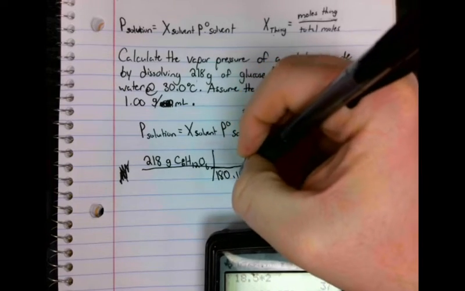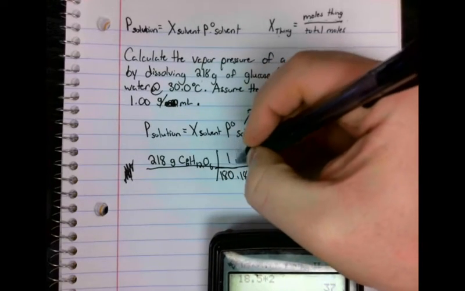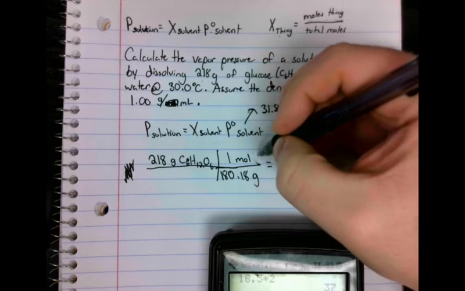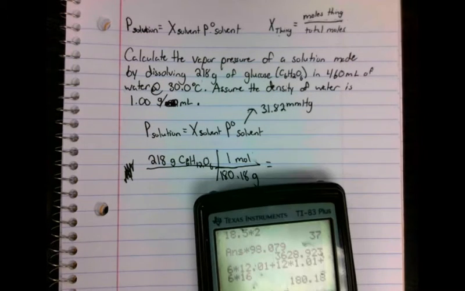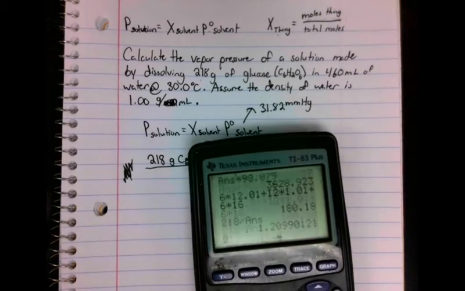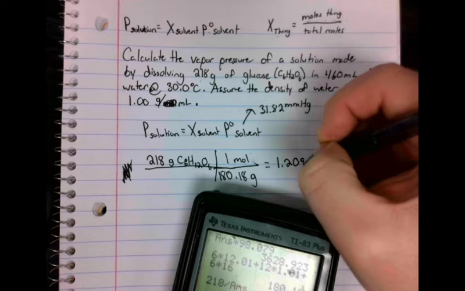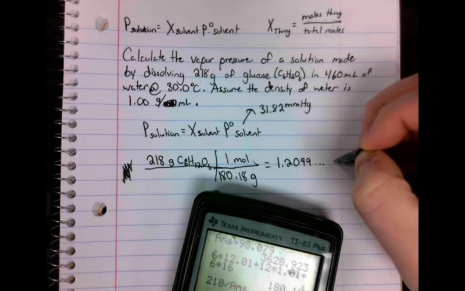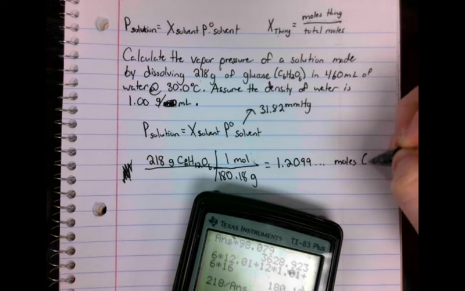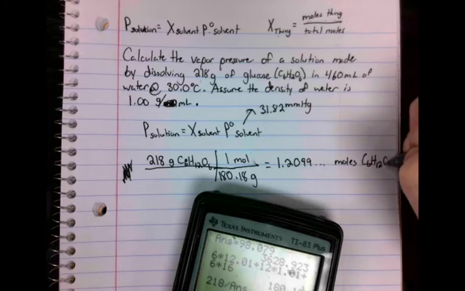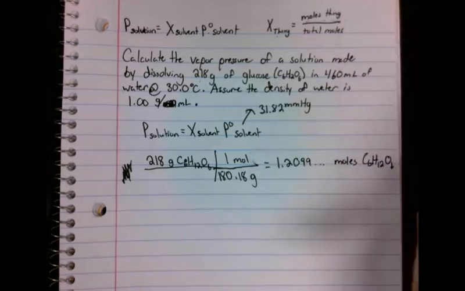And I'll put that on bottom because it needs to be grams per 1 mole. And then if we plug that in, 218 divided by our answer from there, we get 1.2099... moles of C6H12O6.